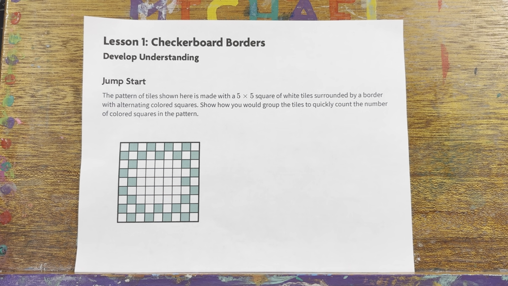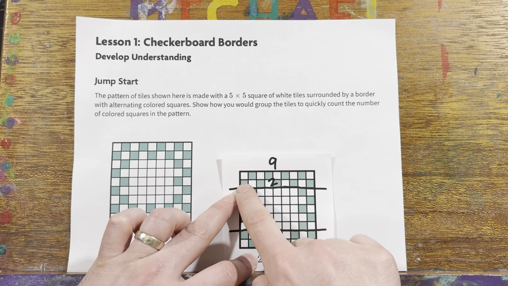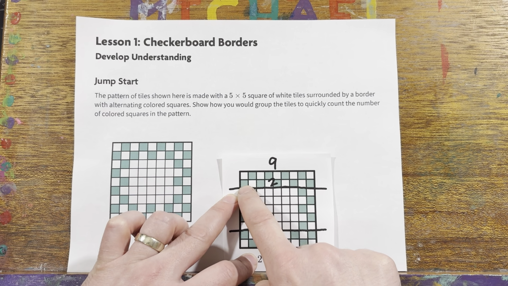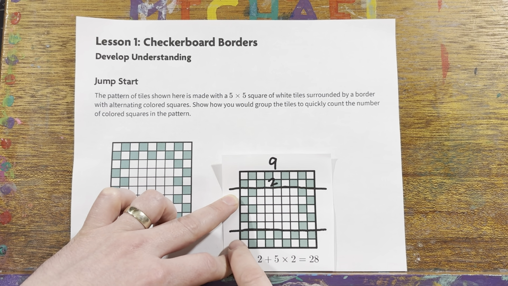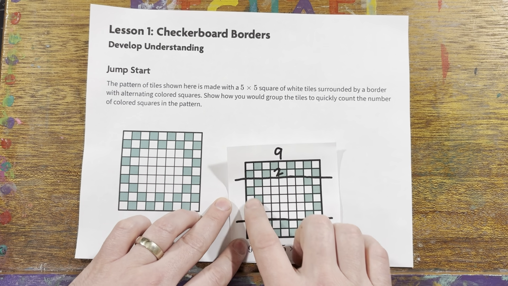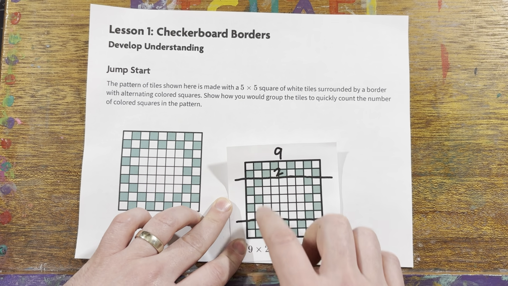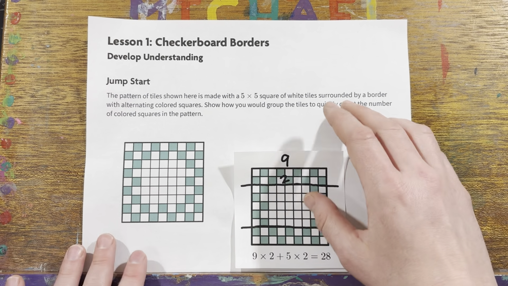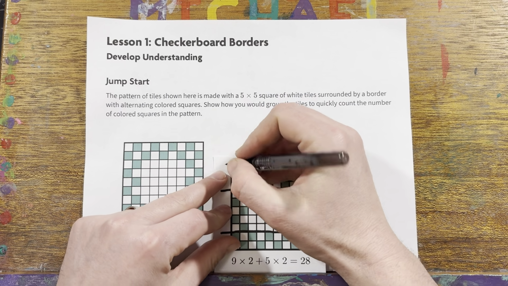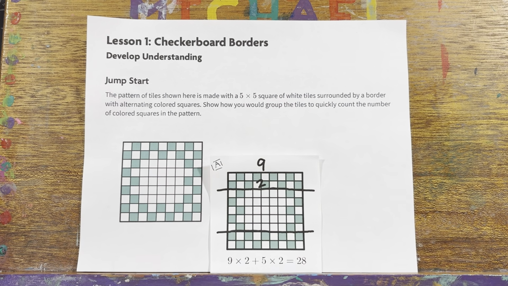The first way that I thought about counting these looks like this. I have a large section here at the top that has 9: 1, 2, 3, 4, 5, 6, 7, 8, 9. And then I have 9 down here: 1, 2, 3, 4, 5, 6, 7, 8, 9. So I have 2 9s. And then over here, I have 1, 2, 3, 4, 5, and 1, 2, 3, 4, 5. So I have 2 5s. So there's 18 and 10. That's 28. That's one way that I saw that. So let's call this method A. I'm going to come up with a cooler name for it in a moment, but A for now.